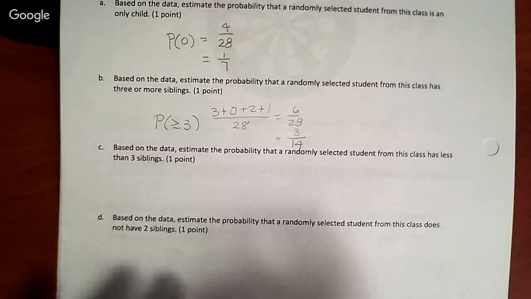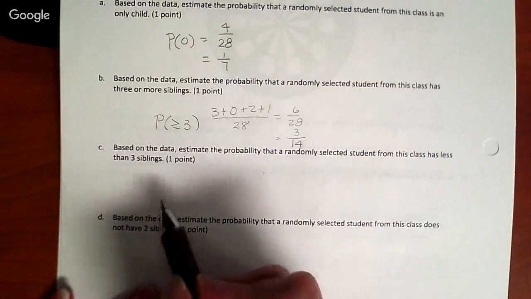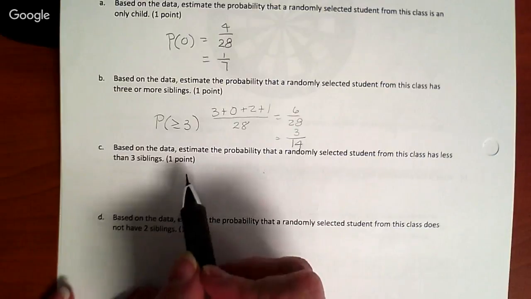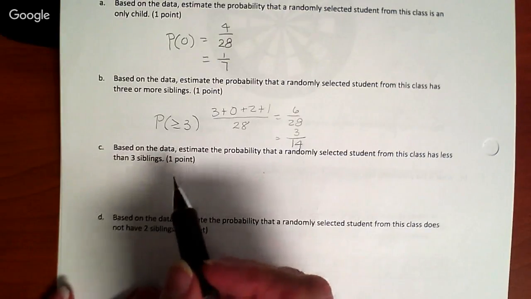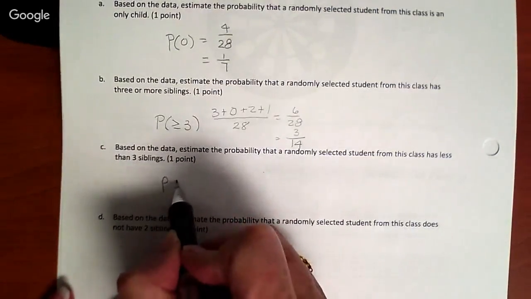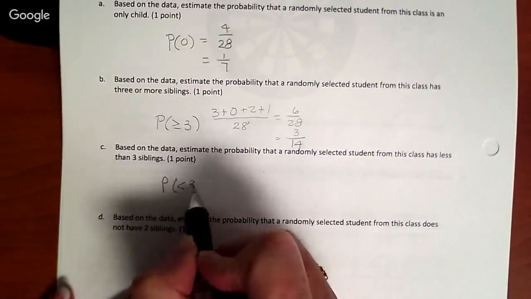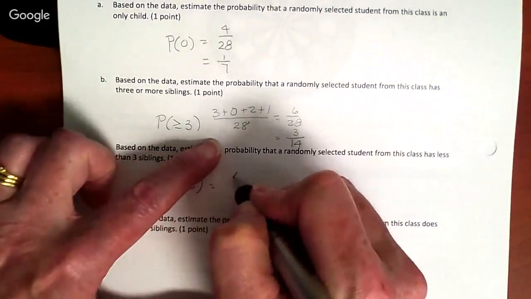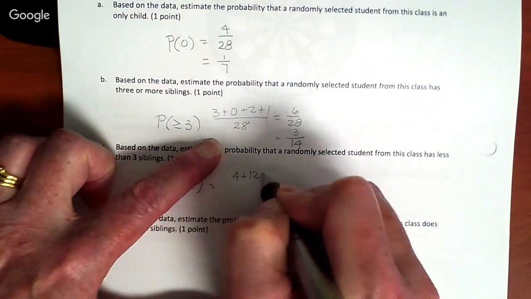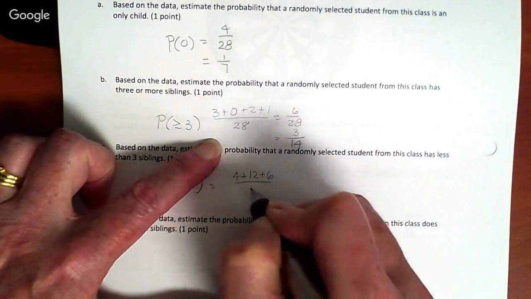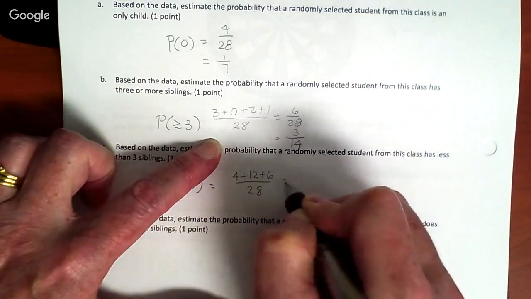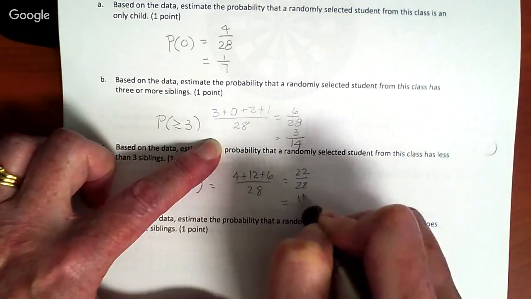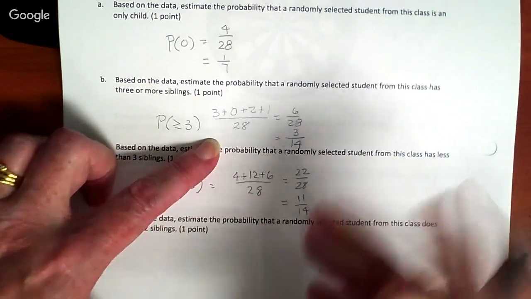Next question. Based on the data, estimate the probability that a randomly selected student from this class has less than 3 siblings. So the probability of less than 3 would be 4 plus 12 plus 6 over 28, which would be 22 over 28, which would be 11 over 14.